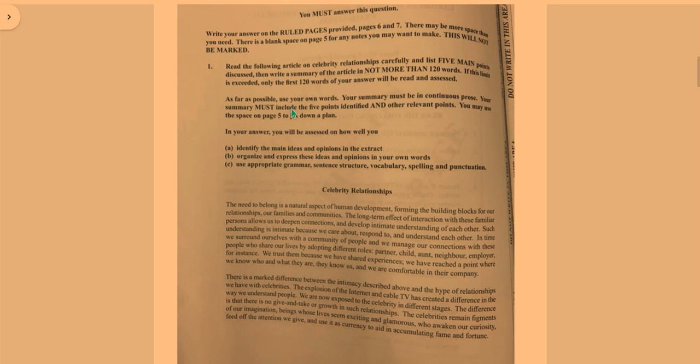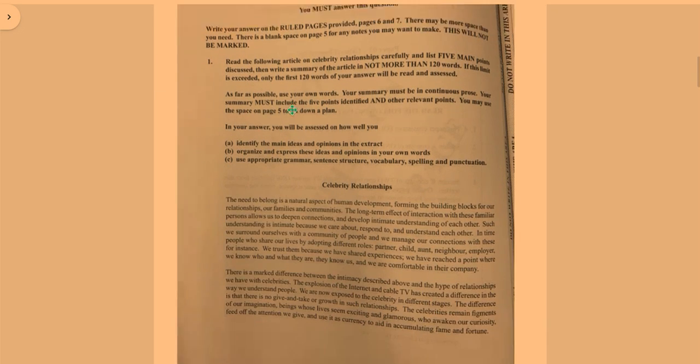So, based on the details given, you would be able to come up with your own main idea. Now, as much as possible, we encourage students to use their own words when they are going to write their 5 main points. Of course, there are cases where the word is a bit difficult to change or replace, so to speak. For example, if you have a word like swimming, there are very few words that can be used in place of swimming.